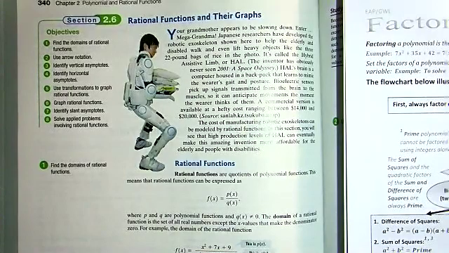So here we go. This first video is about our lesson topic for this week and next week, which is rational functions and their graphs. I'd like you to have your book open to page 340. If you've got that available, go ahead and open it, and take a look at this definition right here in the middle of the page.